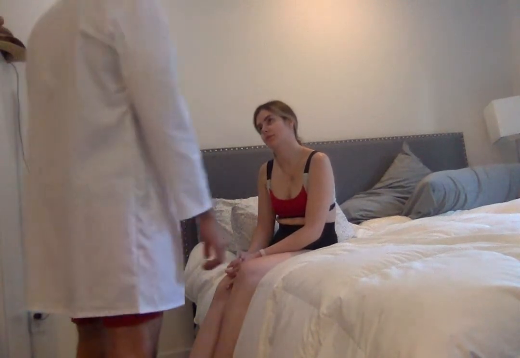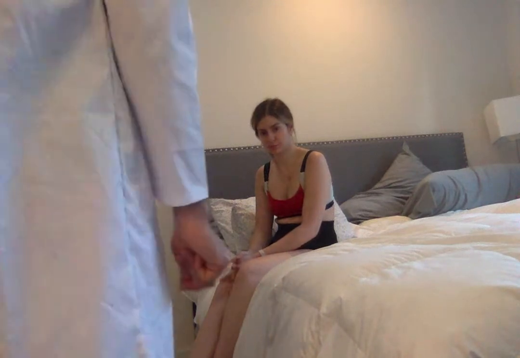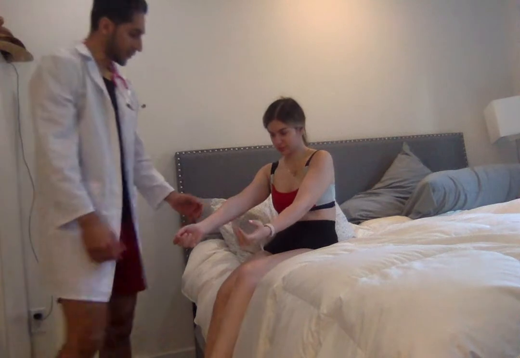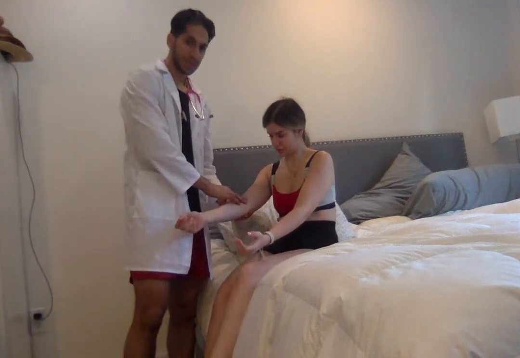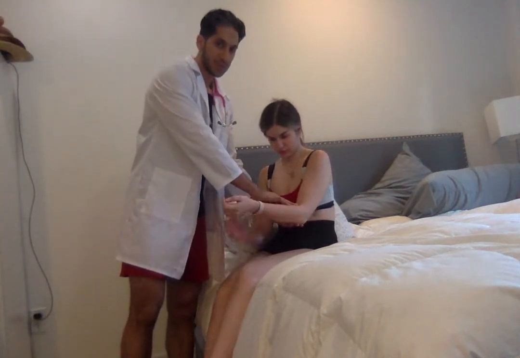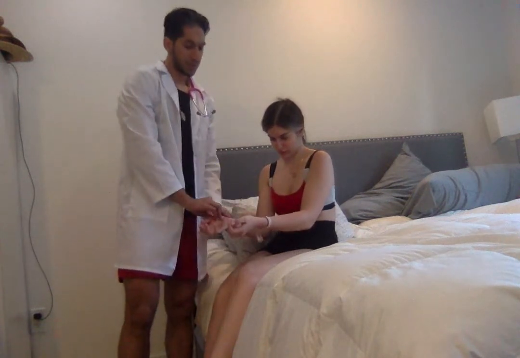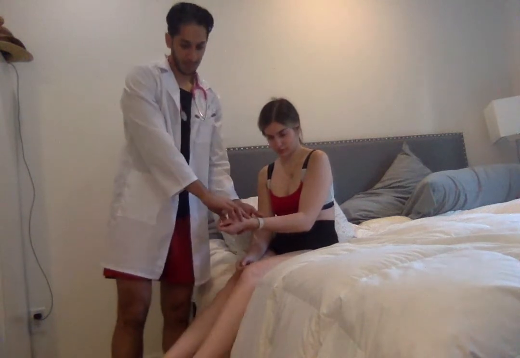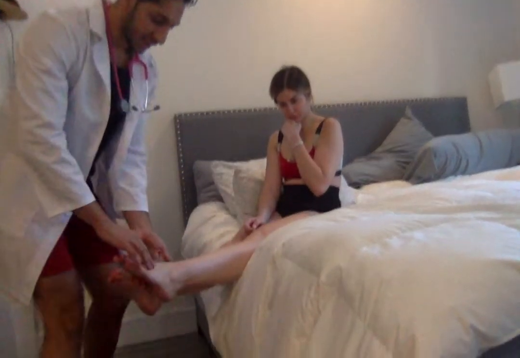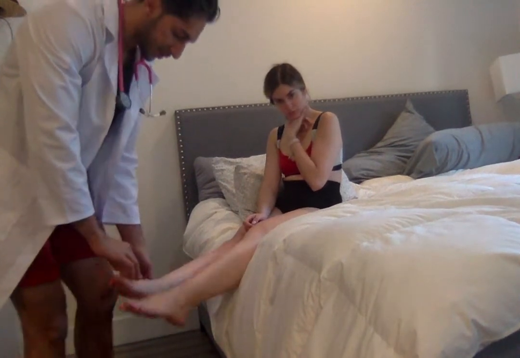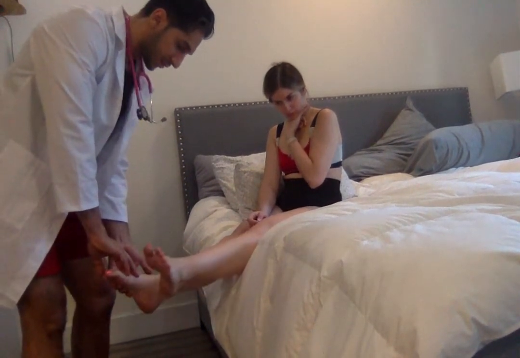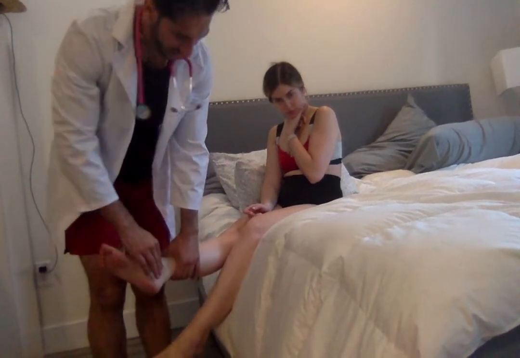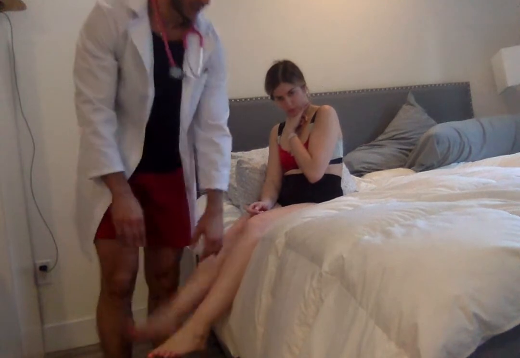Okay, so next, what do we have? We will do the pulses, since we're at this already. So we have the brachial pulse here, +2 bounding. Brachial pulse here, +2 bounding. Radial pulse here, +2 bounding. Radial pulse here, +2 bounding. Dorsalis pedis, +2 bounding. Dorsalis pedis, +2 bounding. Posterior tibial, +2 bounding. And raise this leg, and that's +2 bounding.